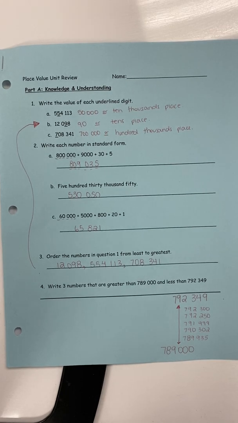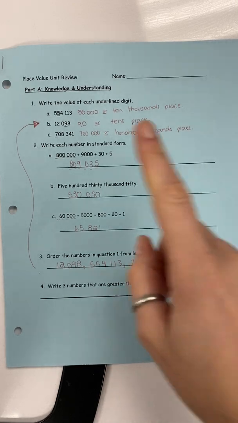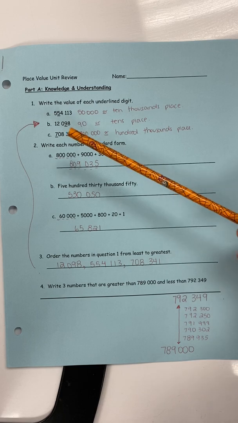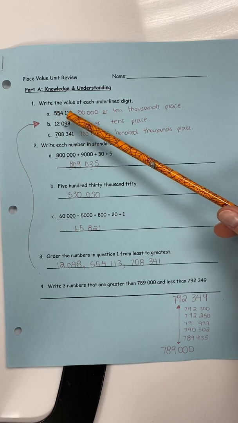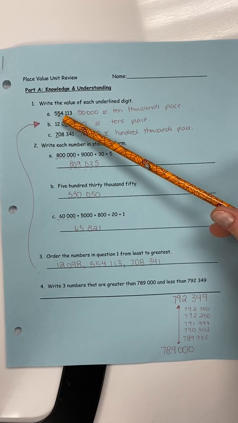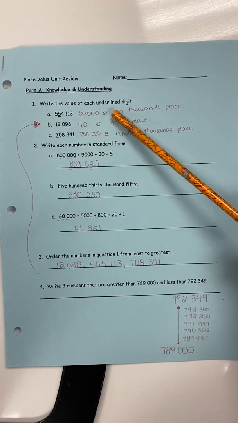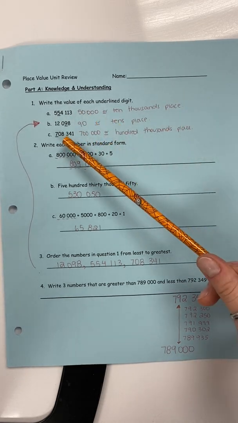All right, grade 5, let's go over our place value unit review. Okay, so number 1 asks what the value of each underlined digit is. So if you look at the 5 here, the ones place, tens, hundreds, thousands, 10,000s place. So if you wrote 50,000 or 10,000s place, both of those would be right.